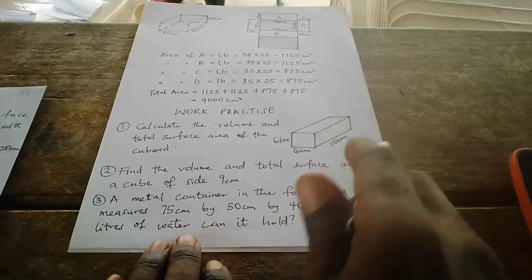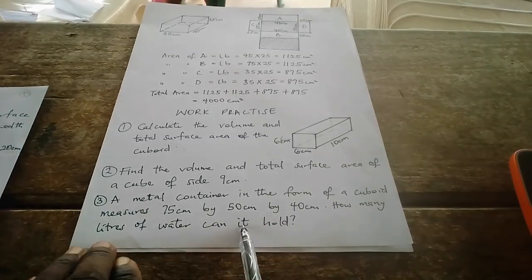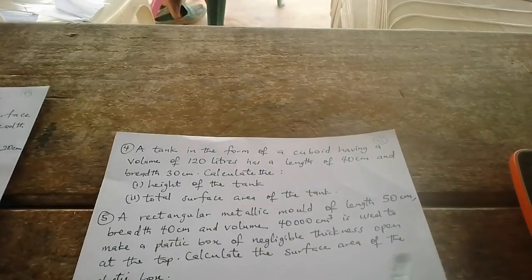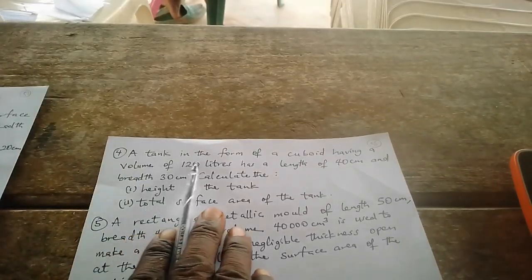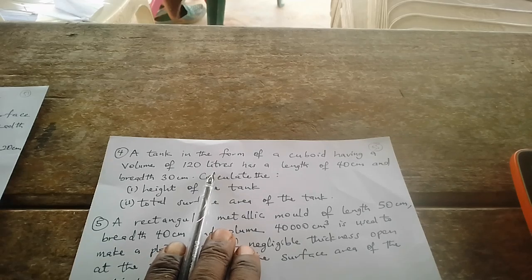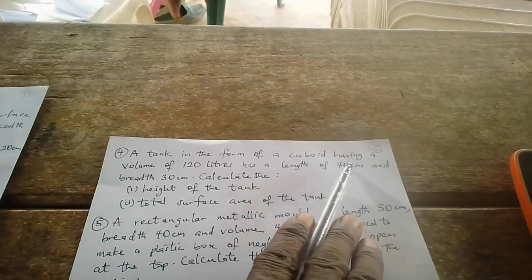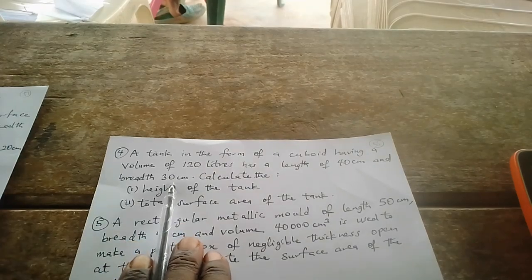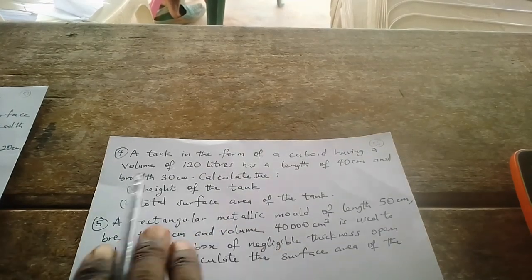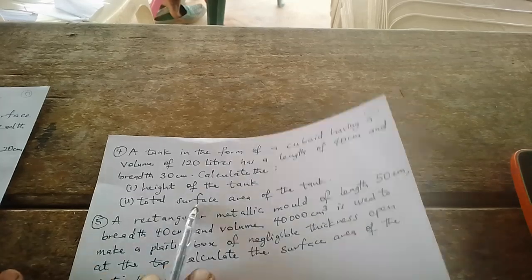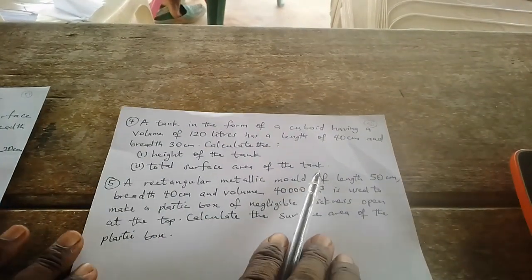So it means that you look for the volume, then you express it in liters. Number four, a tank in the form of a cuboid having a volume of 120 liters has a length of 40 centimeter and breadth 30 centimeter. Calculate one, the height of the tank, two, the total surface area of the tank.